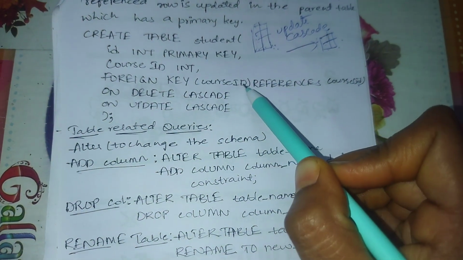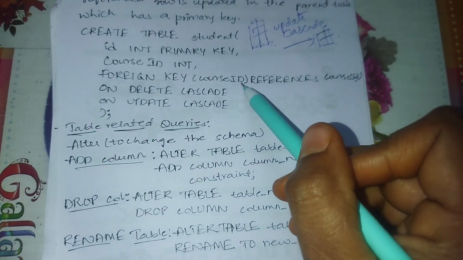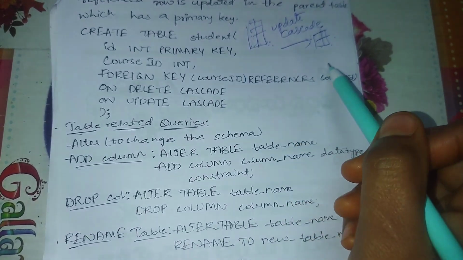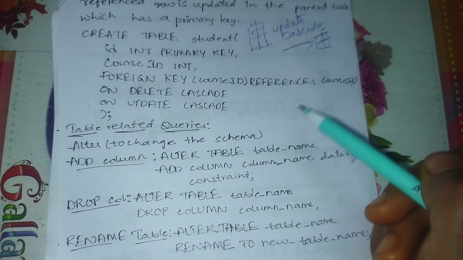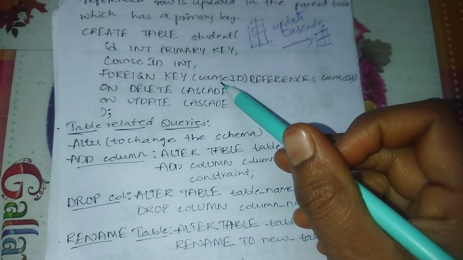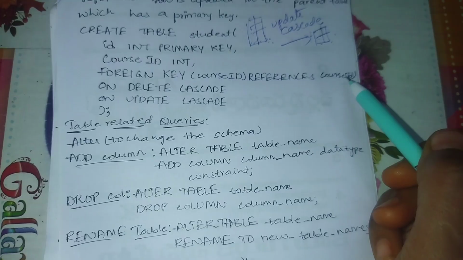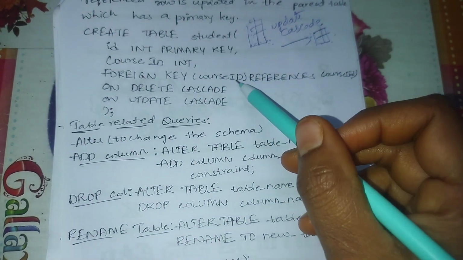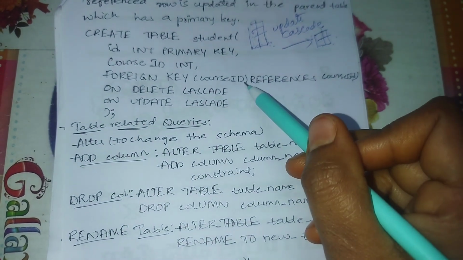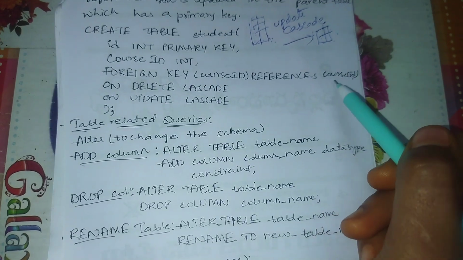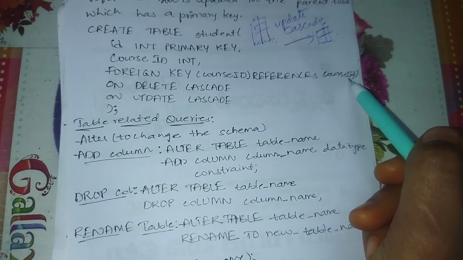This is the parent table, this is the child table. According to the first table, it is referenced to the second table. After updating or deleting, the parent table will reflect to the child table. If an element is updated, it is also updated in the child table. If any element is deleted, then it is reflected in the second child table.